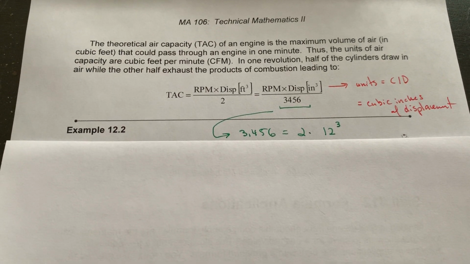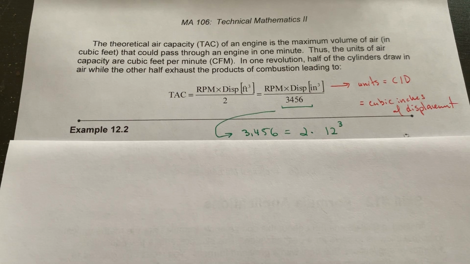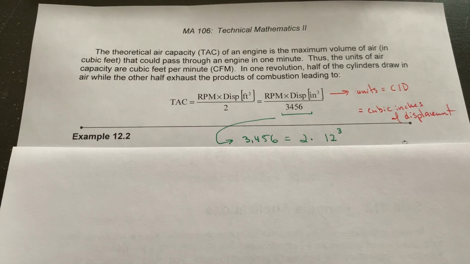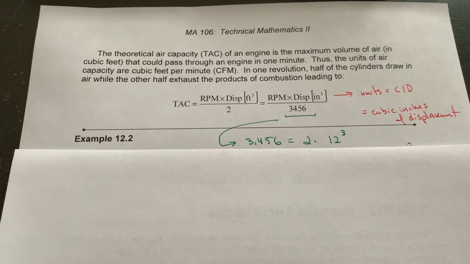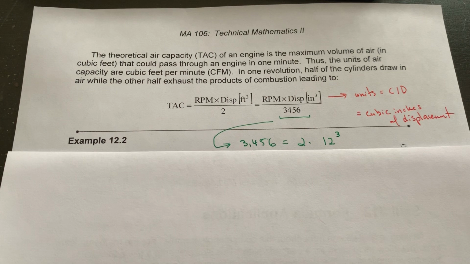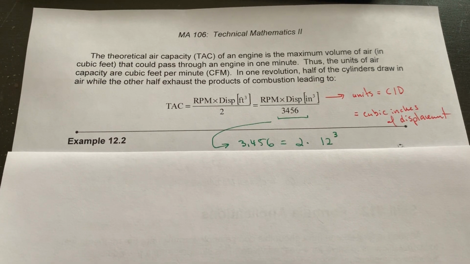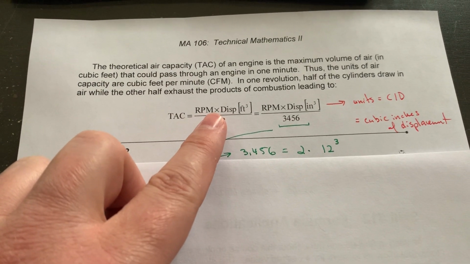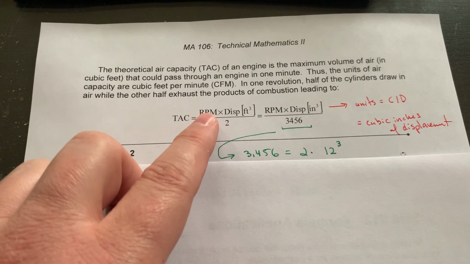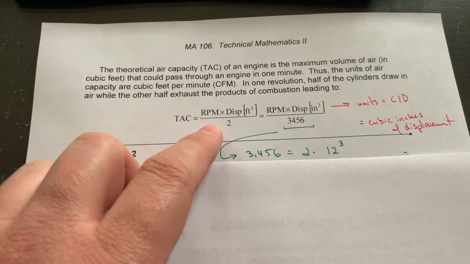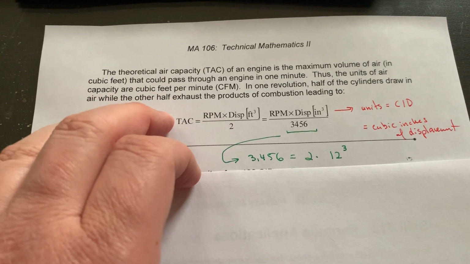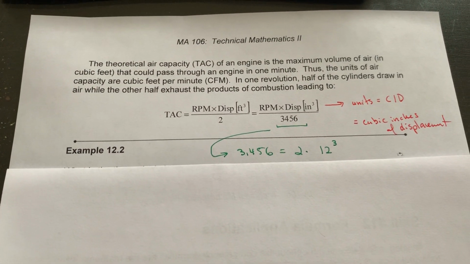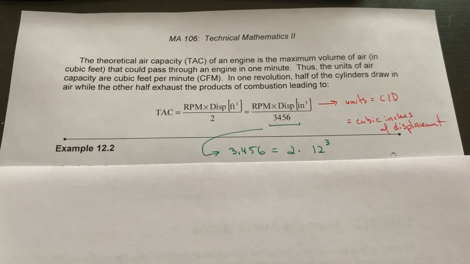If you do cubic inches of displacement times the RPMs, you're just going to get a really big number. And so to keep the numbers down a little bit, our theoretical air capacity, we're going to measure in cubic feet per minute. If you have the displacement in cubic feet, you can just do the RPMs times the displacement in cubic feet and divide by 2, and you're good to go. We, however, will almost never have that. Instead, we're often going to have the displacement in cubic inches. So we need to do a unit conversion.